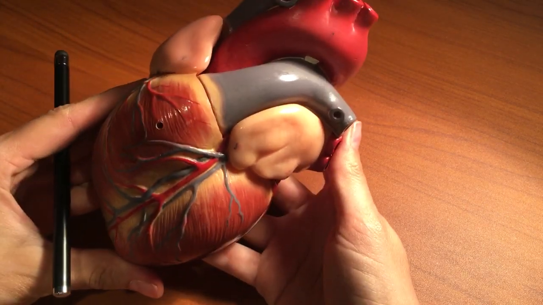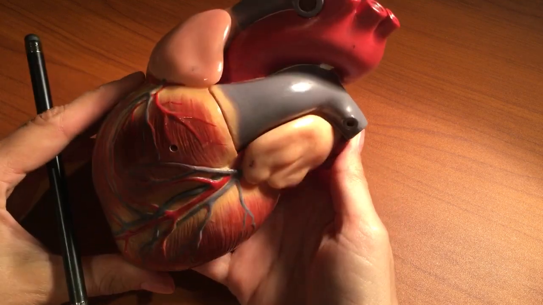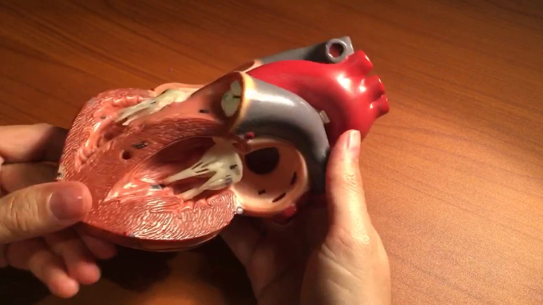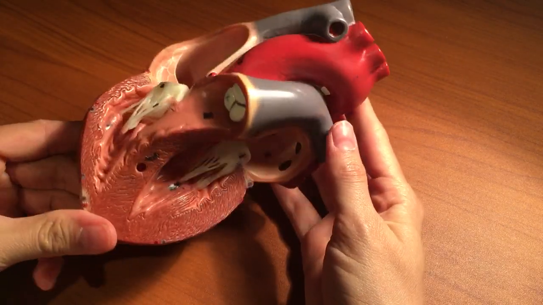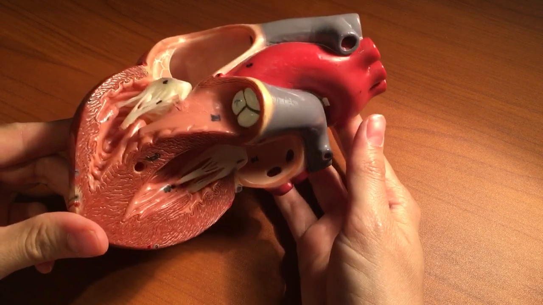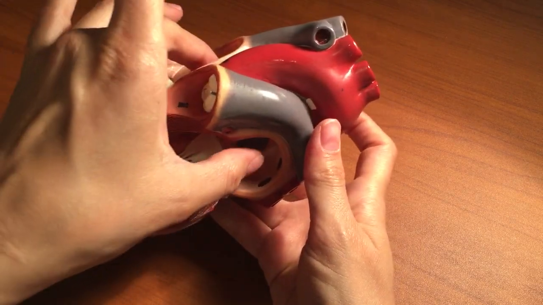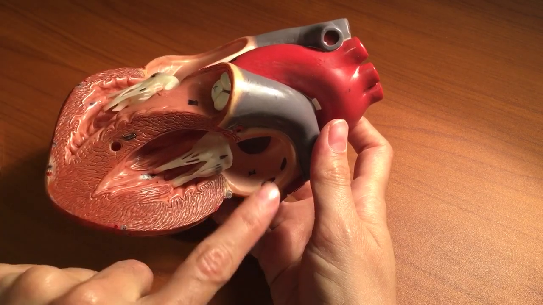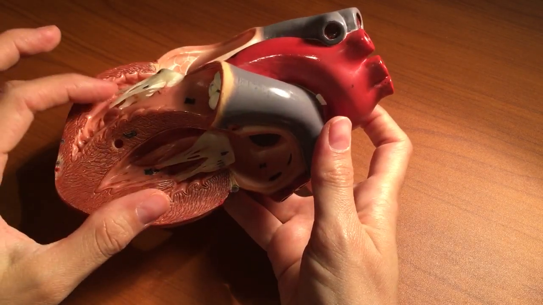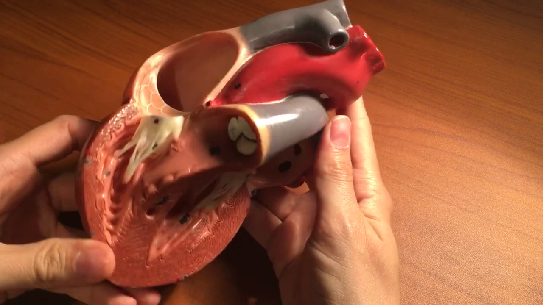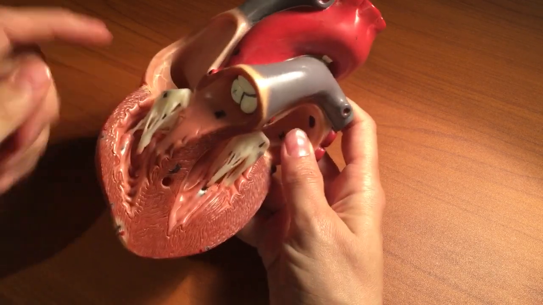Okay, so we went over the coronary arteries and veins. Now let's look at some of the structures inside the heart. So I'm going to take it off so we can look at it on the inside. As you could see, the heart has 4 chambers. The 2 top chambers, which are the receiving chambers, are called the atrium, and the pumping chambers over here are called the ventricles.